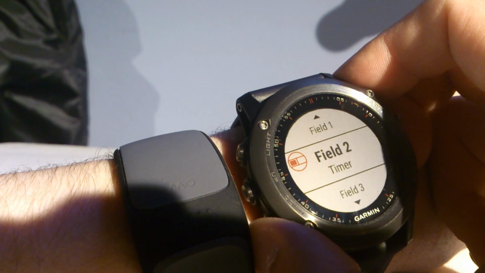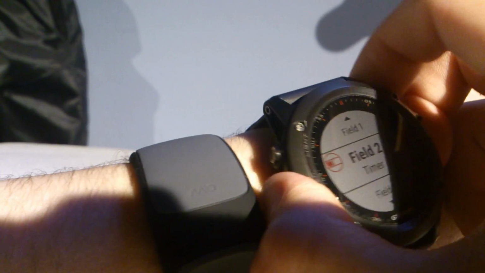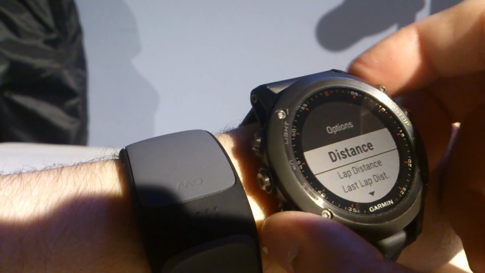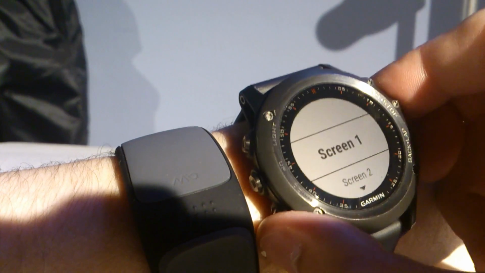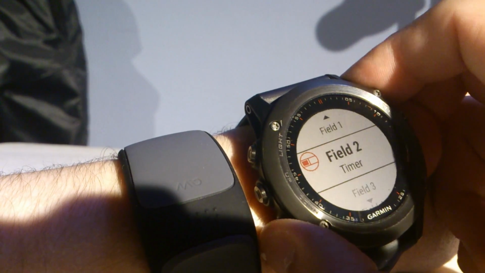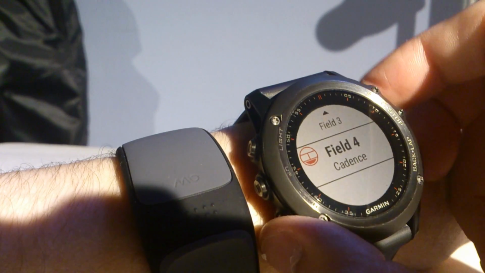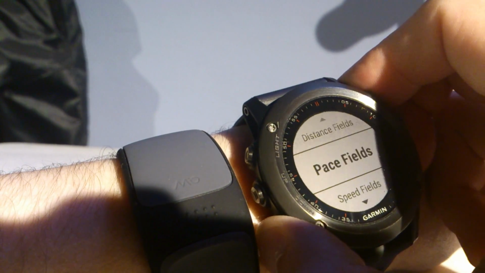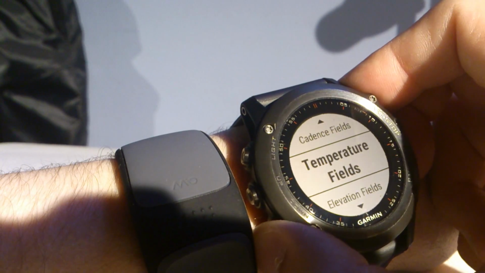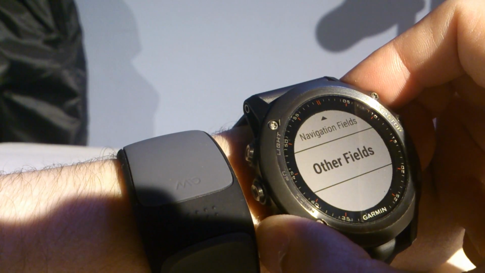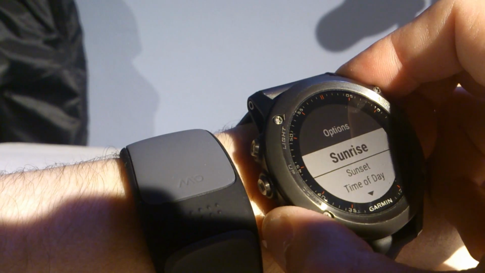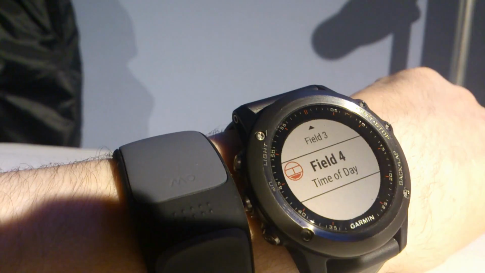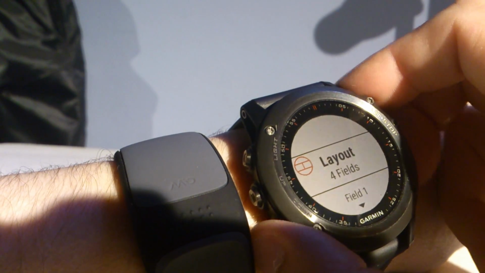For each field I can choose different fields, for example, first field I want to put some distance, second field timer, third field pace, and field number 4 cadence, or let's put, I don't know, time of the day. Now it's not possible to add more than 4 fields.